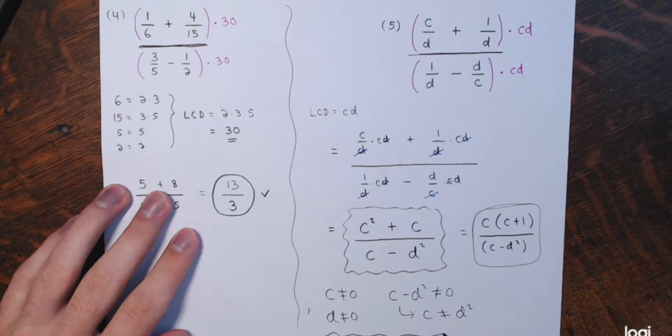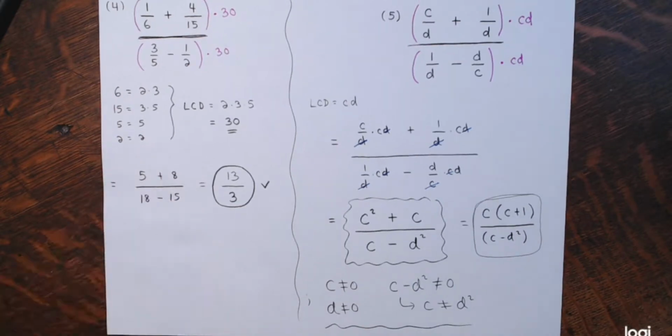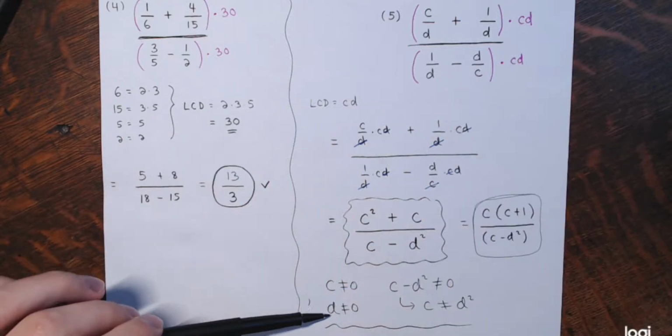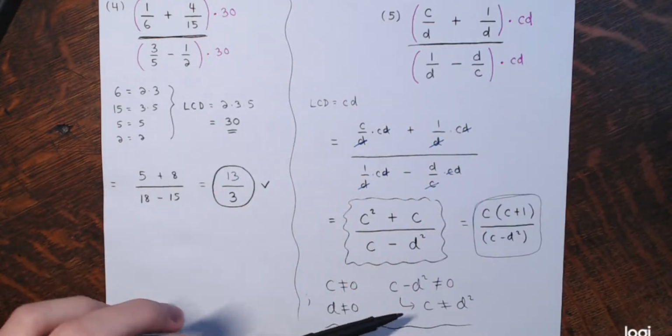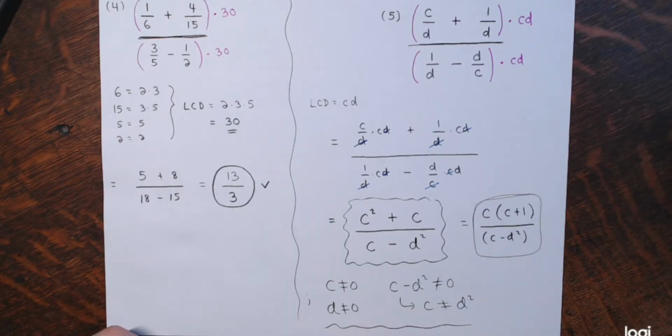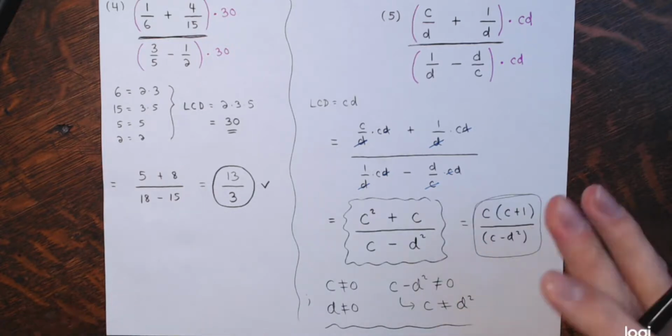So here are some conditions on the variables. All right, you can replace c and d with any numbers you want, but c and d can't be 0, and whatever c is, it can't be whatever d is squared. Meaning, like, if you replaced d with 1, you couldn't replace c with 1 as well. If you replaced d with the number 2, you couldn't replace c with 4. But you could replace c with 5. You could replace d with 2 and c with 5. That would be fine. So let's test it.